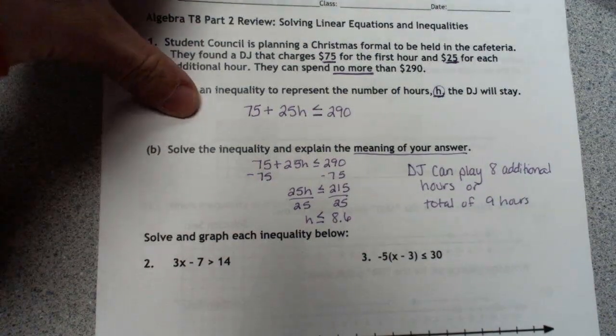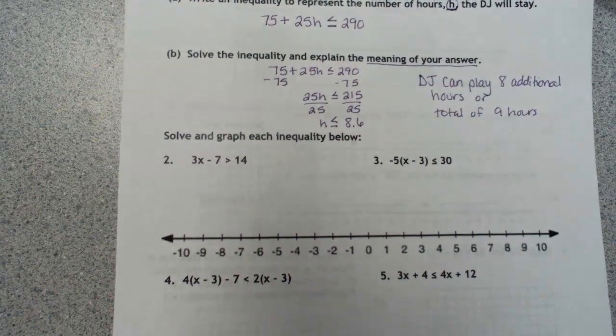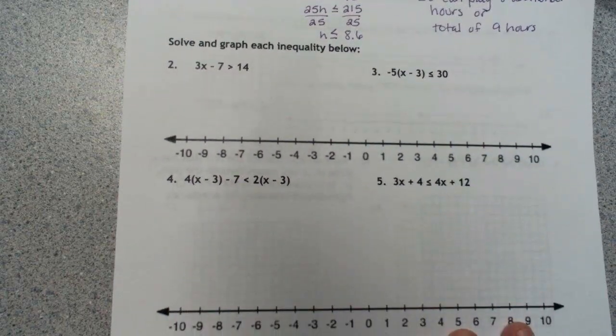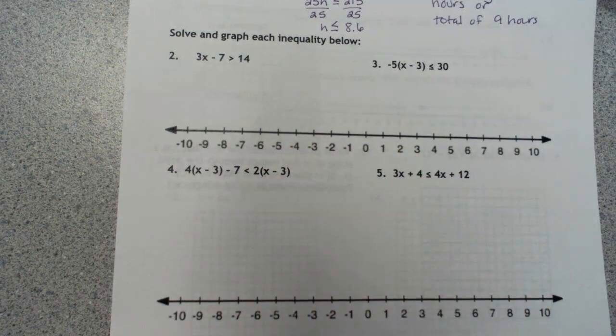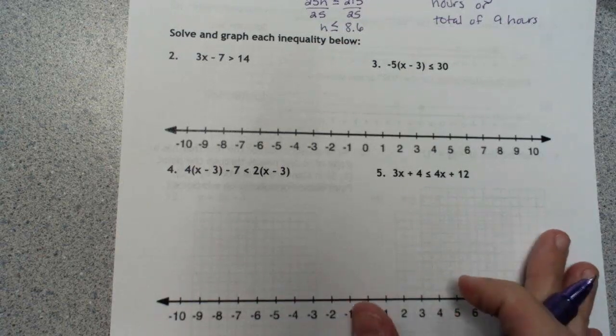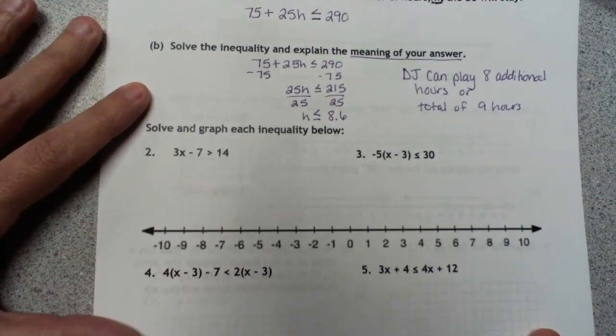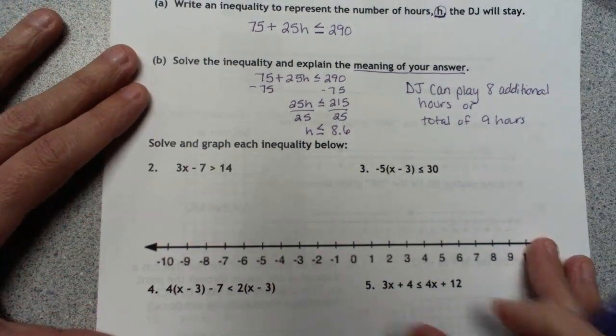All right. For these next 4 questions, we're just going to solve these and graph them. You're just solving like you would an equation. The only thing you've got to keep in mind is if you divide by a negative number, you're going to have to flip the inequality. So that's the only difference with these types of problems. And then we'll have to graph them.